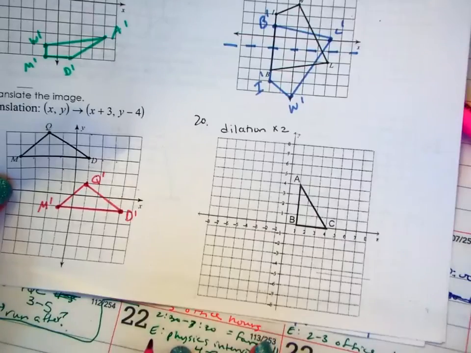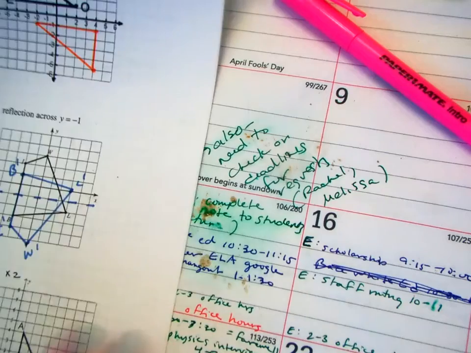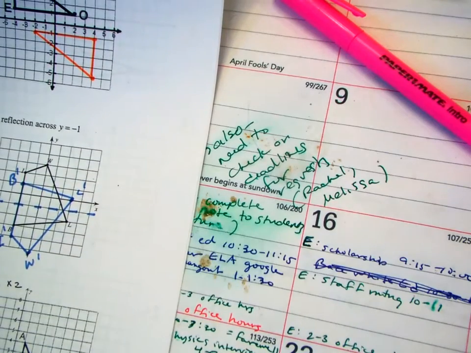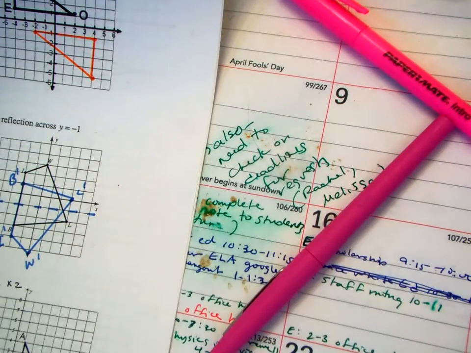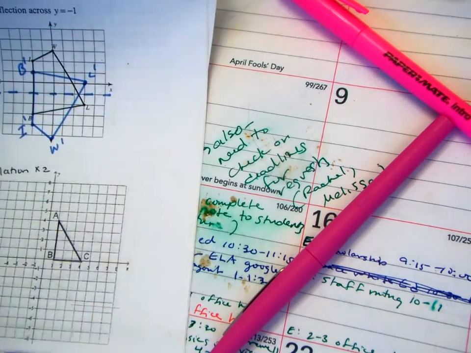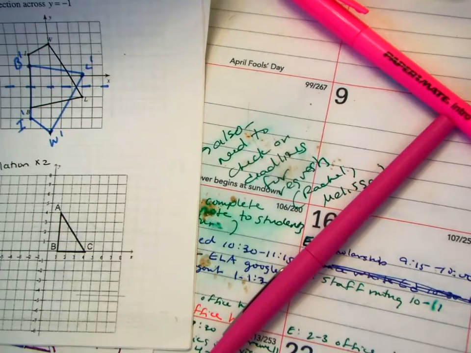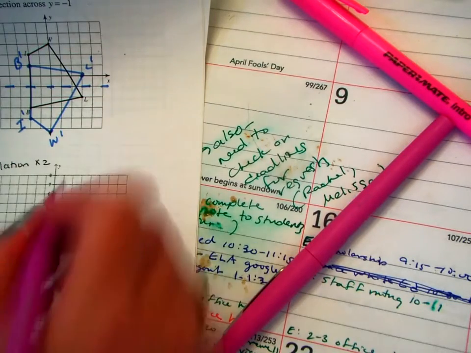Okay, and so it looks like that. All right, this one gets dilated times 2, so I like to give my start values. Okay, we're going to get rid of the geese now because it's been a bit much. So here's my originals.